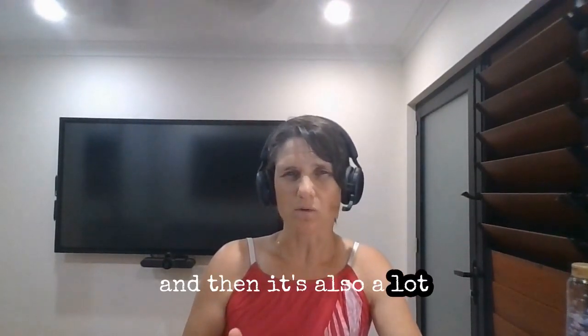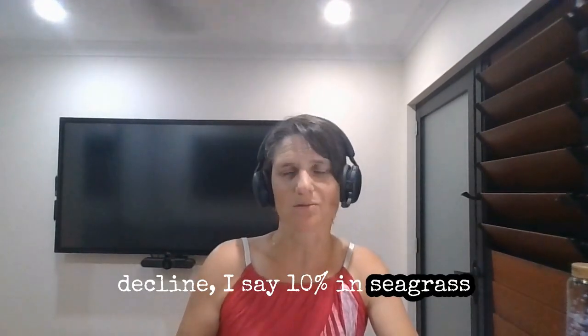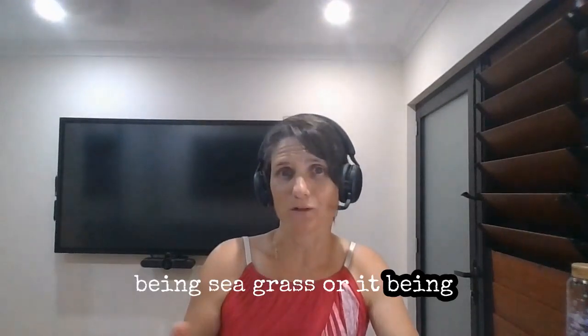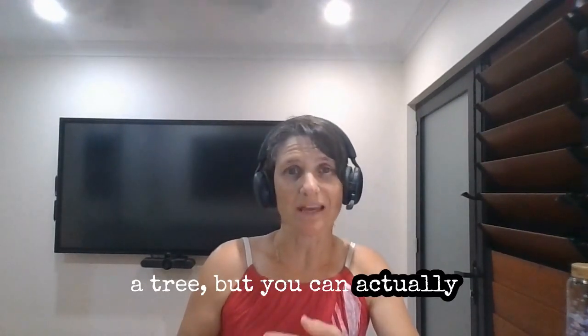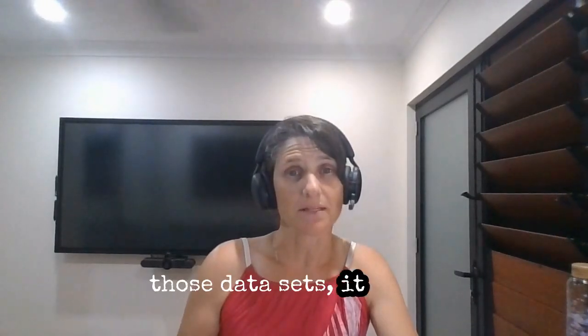And then it's also a lot more sensitive to minor environmental changes as well. So where you might get a decline, let's say 10% in seagrass or tree cover, whatever that variable is that you're looking at, you may not actually be able to tell categorically that there's a difference in it being seagrass or it being a tree, but you can actually get from the satellite data that the density has declined. So by combining both those data sets, it makes it really powerful.